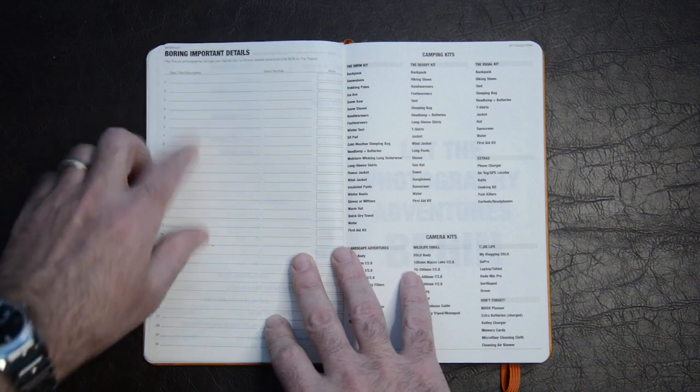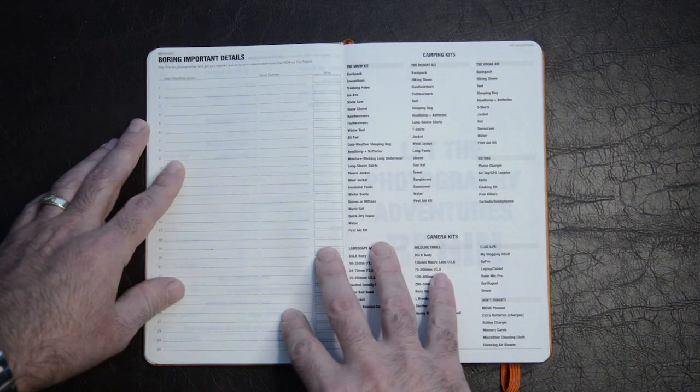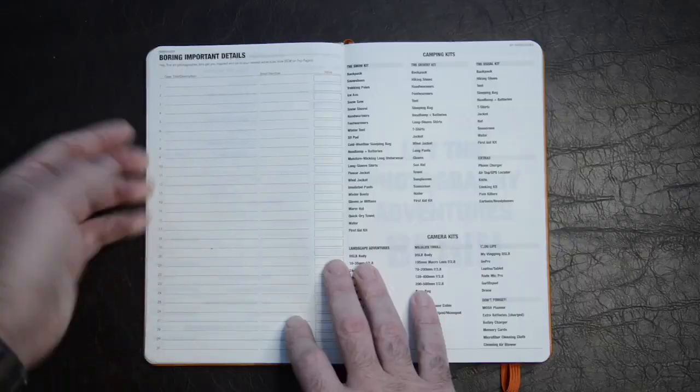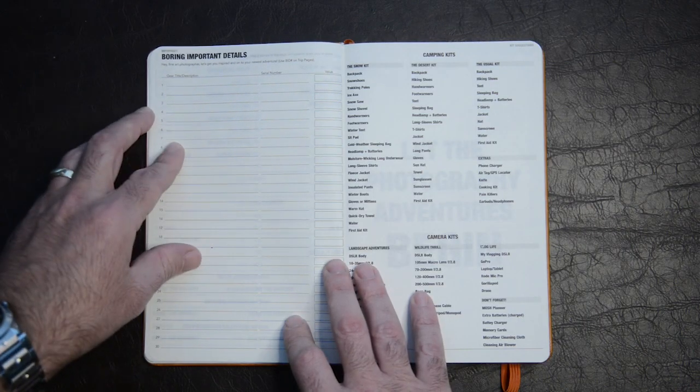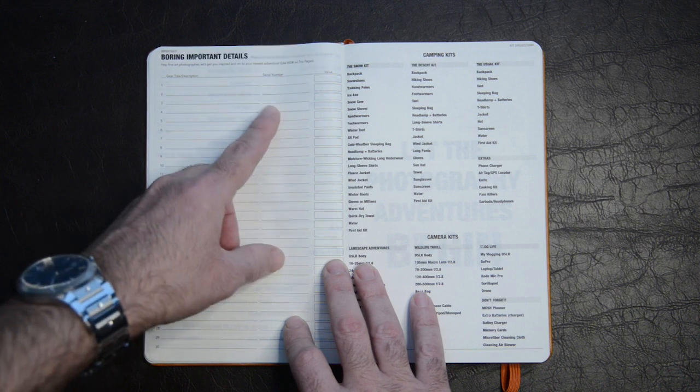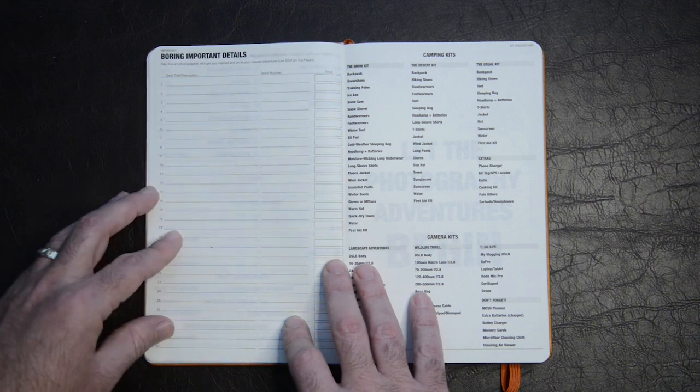Boring important details. Consider boring important details as your gear's guardian angel. If you ever forget your gear somewhere or it gets stolen, this page is exactly where you should go to. Fill in a list of your gear, write what it is, what's the serial number, and how much it's worth.